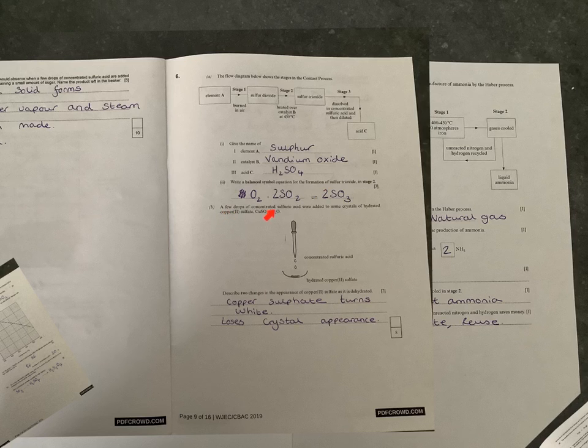A few drops of concentrated sulfuric acid were added to some crystals of hydrated copper sulfate, and there's the formula for it. Describe 2 changes in appearance of the copper sulfate as it dehydrates. Copper sulfate turns white, loses crystal appearance, it becomes quite powdery.